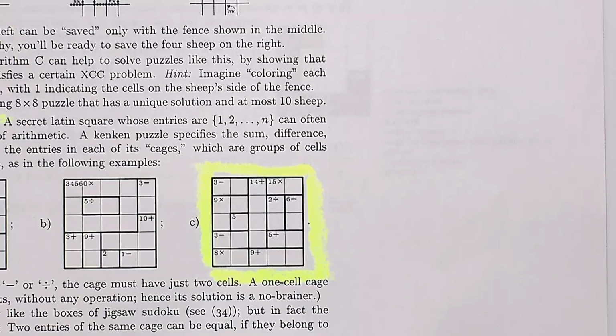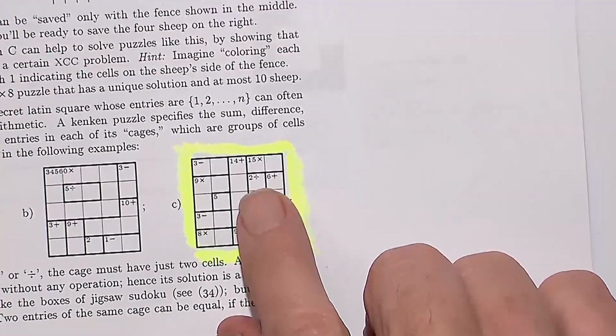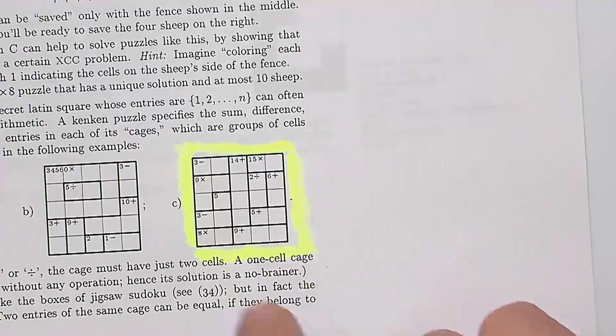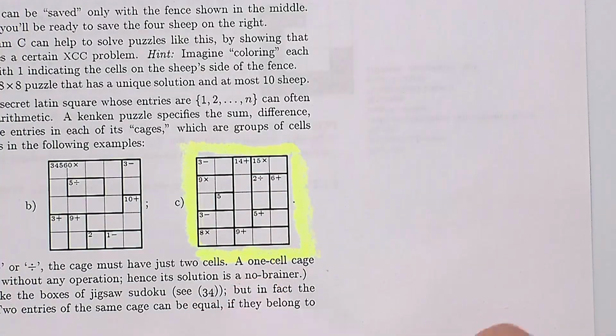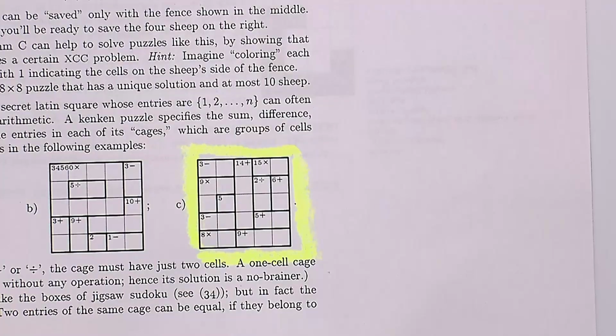Another one based on Latin squares is called Ken. And here they have cages, regions called cages, in which you give a number and then you give a mathematical operation. So the operation is plus, minus, times, or divide. If it's plus, it means add together all the numbers. If it's times, multiply together. But if it's minus, it has to be only a size 2. And in the case of a minus, you just take the difference of the two numbers.